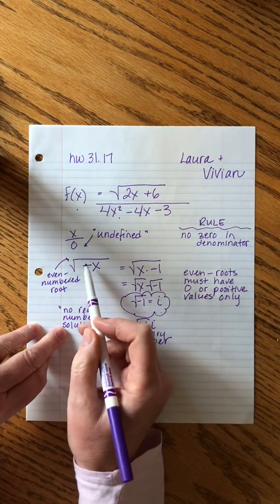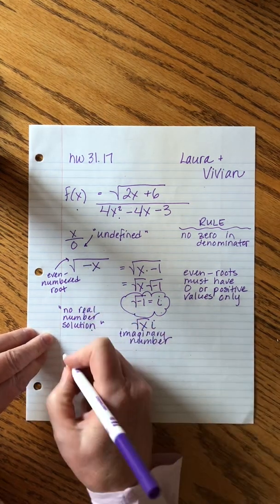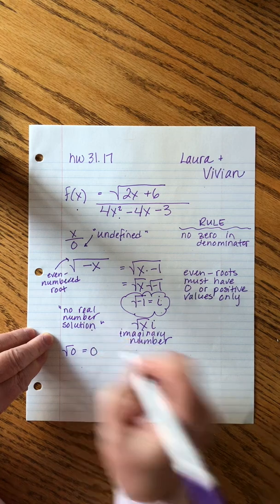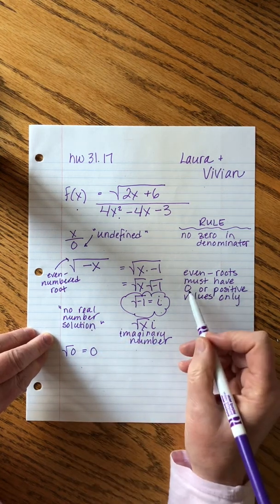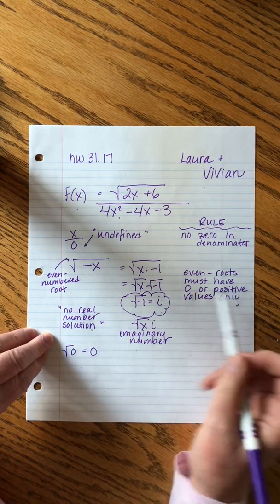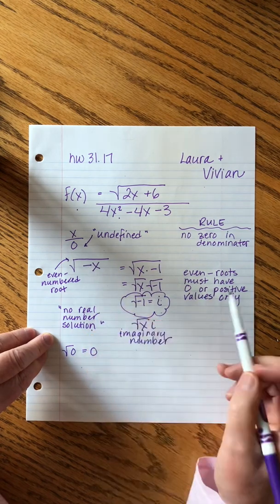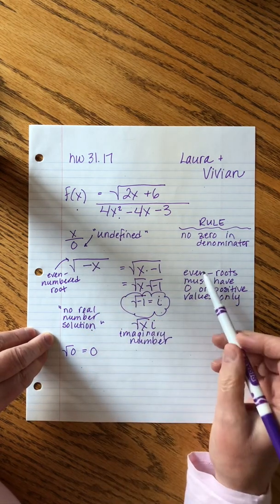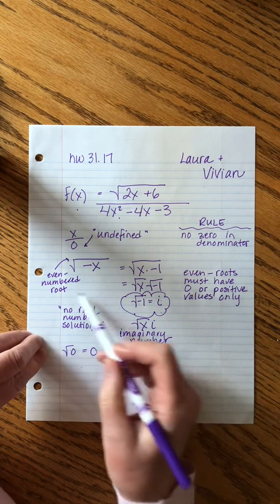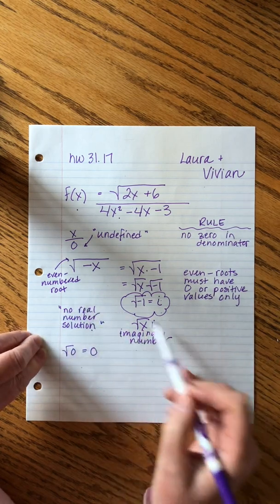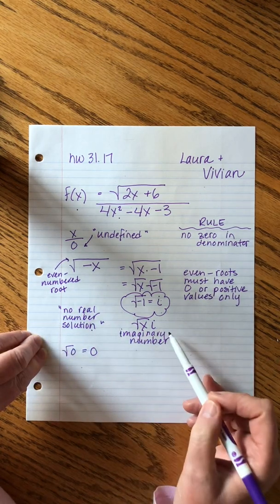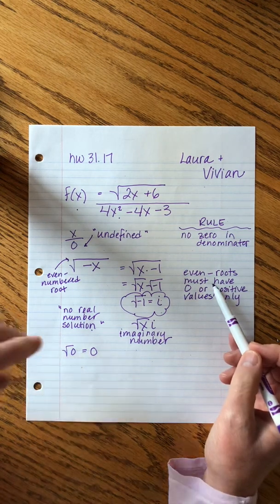It's okay for it to be 0 because the square root of 0 equals 0. That's fine. So it can be 0. It can be anything positive, but we can't have negative signs in there. So that's another rule we've developed to help prevent this situation.